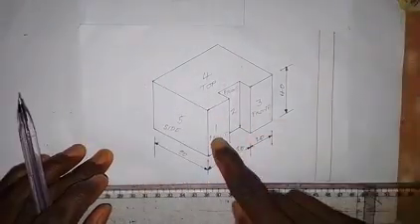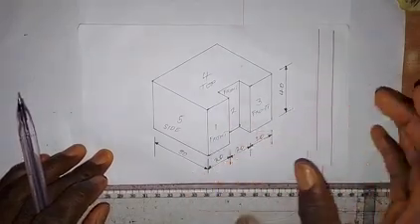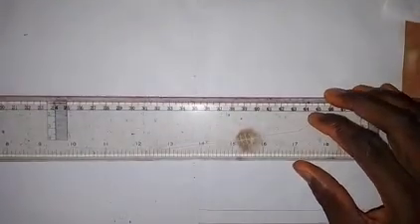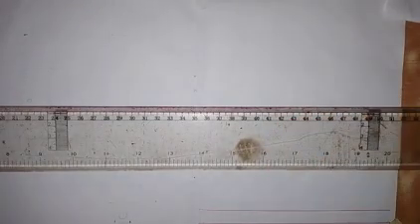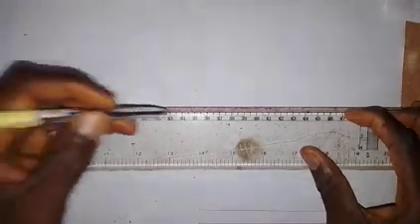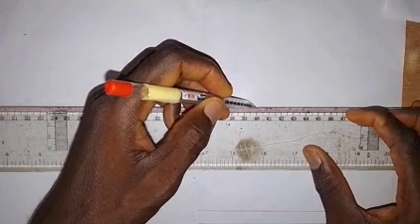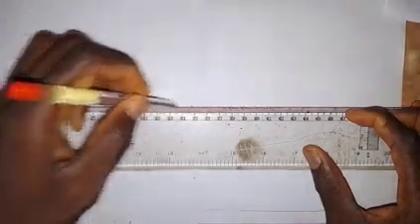So we are going to draw these three rectangles, and that will be the front view of this object. So let's start. The first thing that I'm going to do here is draw a horizontal line. I'm making use of my red pen to do the construction first. So we draw a horizontal line like this. Okay, so we have this horizontal line.